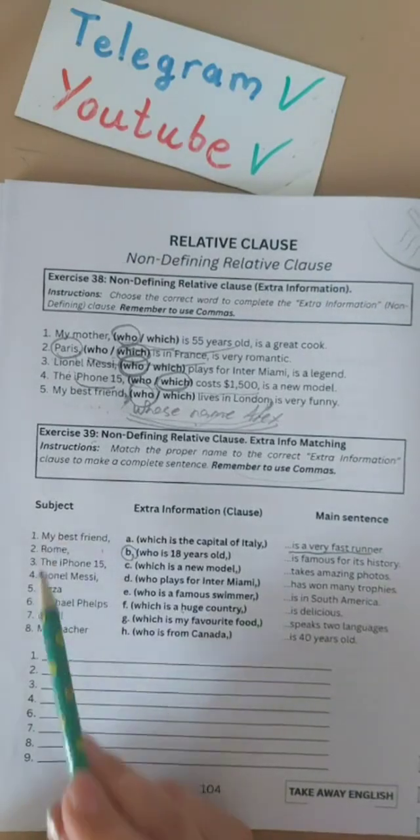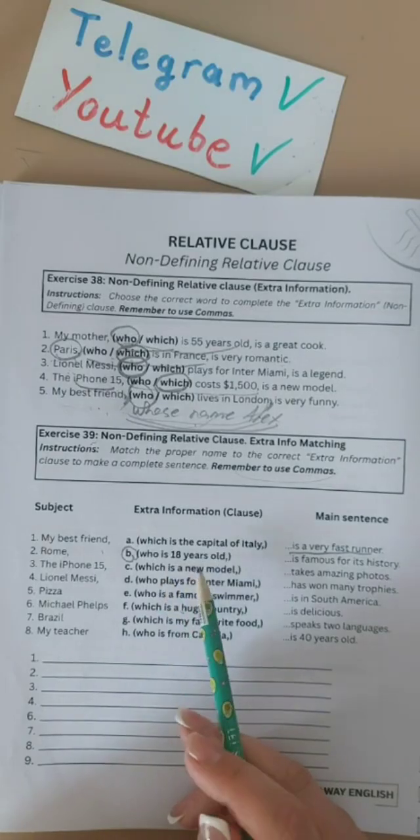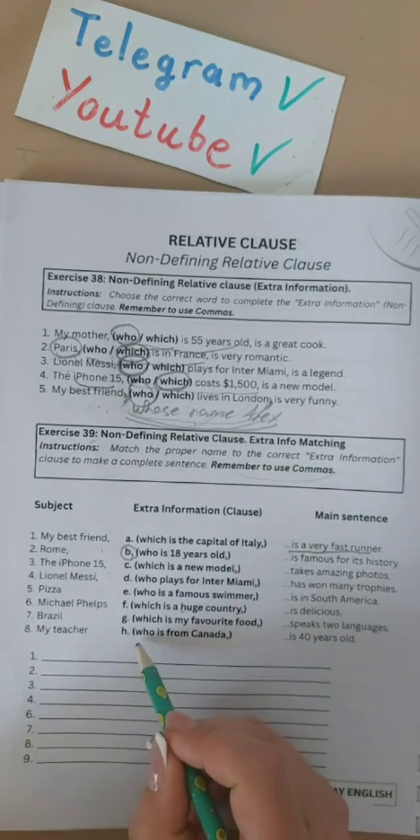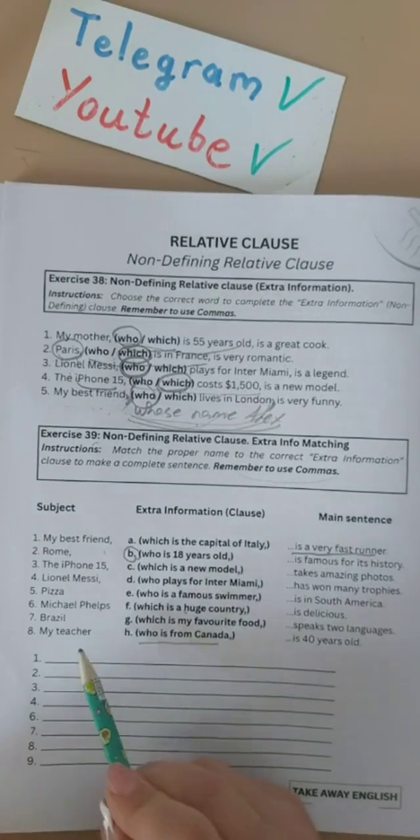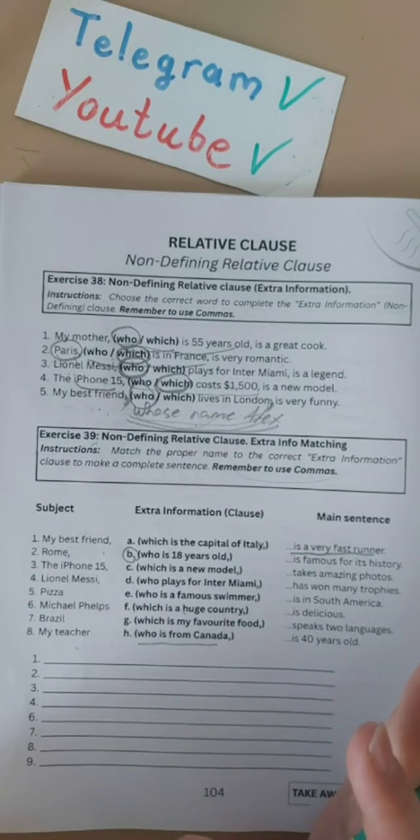This one. So, my best friend, yeah, exactly. It's still correct. My best friend, who is from Canada, is a very fast runner, but we need this sentence for the teacher. Okay. However, both of them are correct.